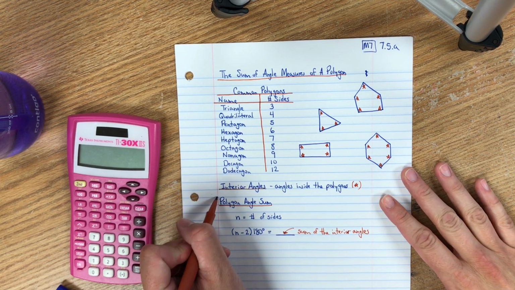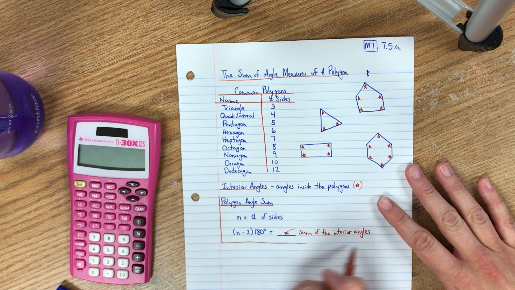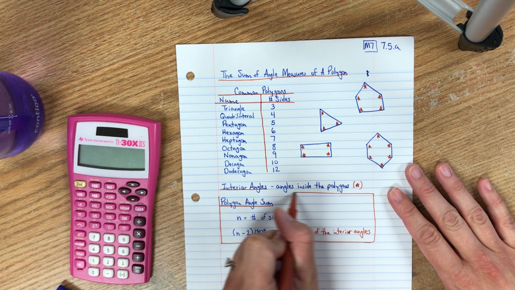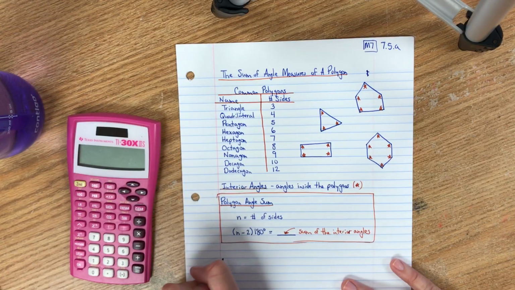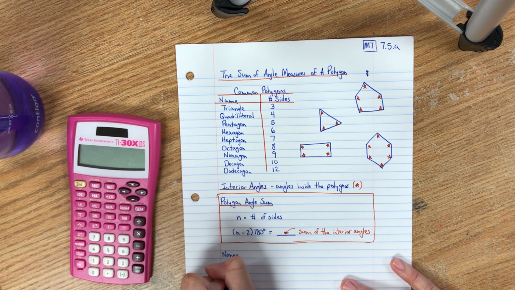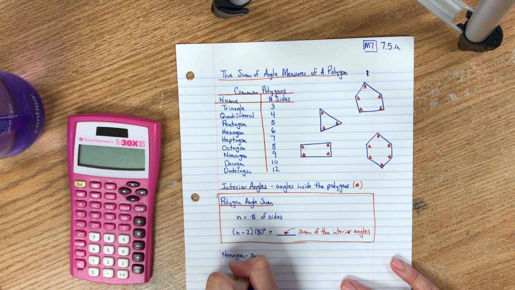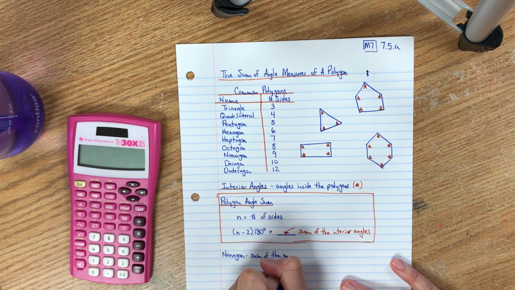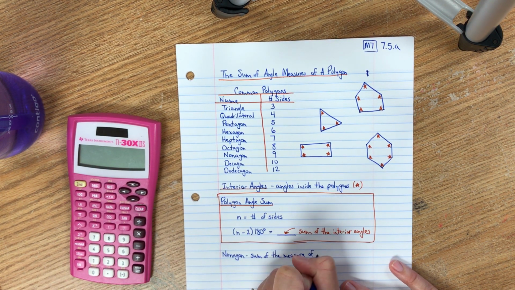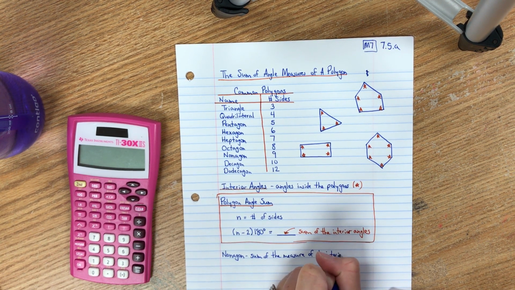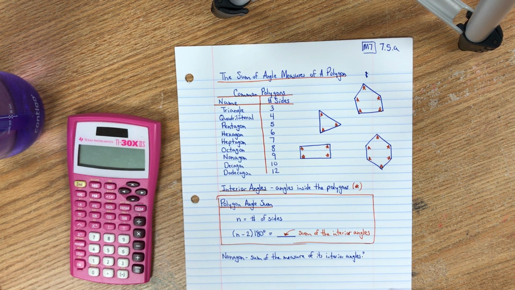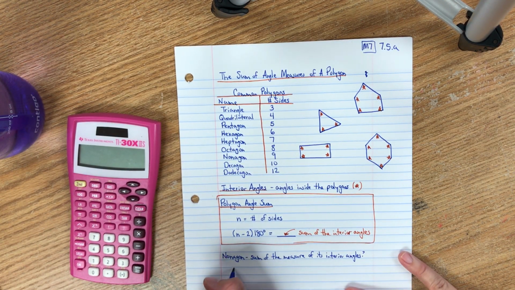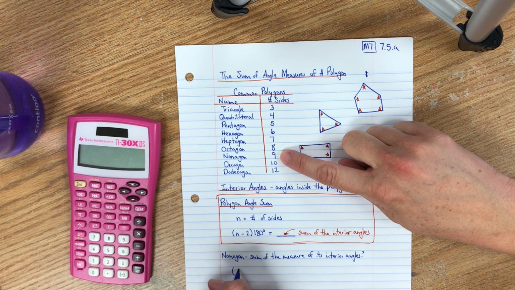Now we know that that's the formula. Let's talk about what it's going to look like to use this formula. Okay, so let's say we have a nonagon. And I want to know the sum of the measures of its interior angles. So I want to know what is the sum of the measure of its interior angles. So if I have a 9-sided figure, if I added up all the angles inside, what would it equal? Well, to figure that out, I'm going to go, okay, a nonagon has 9. So I told you this chart would be important.